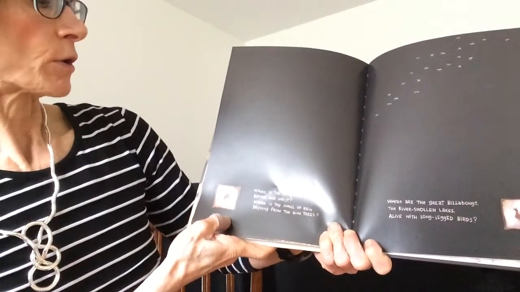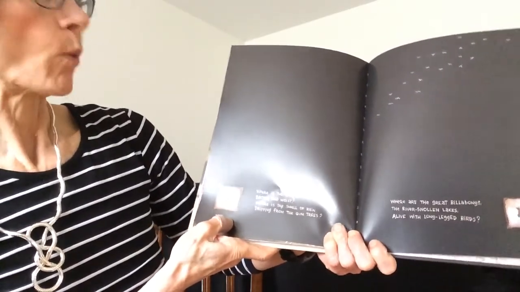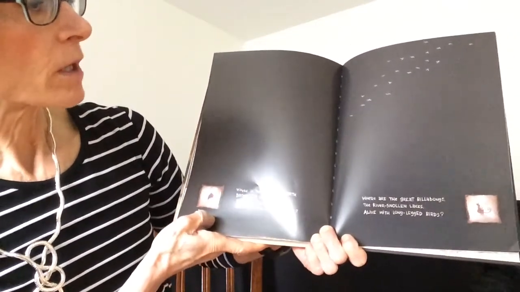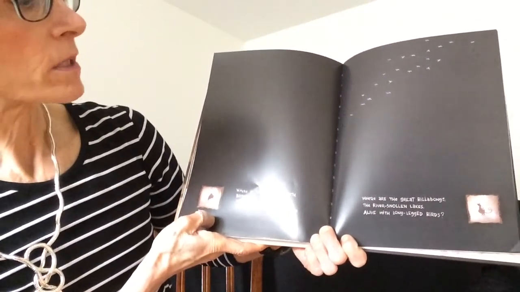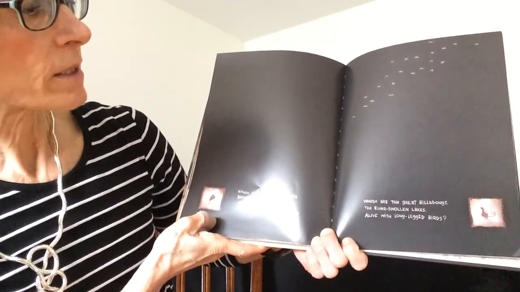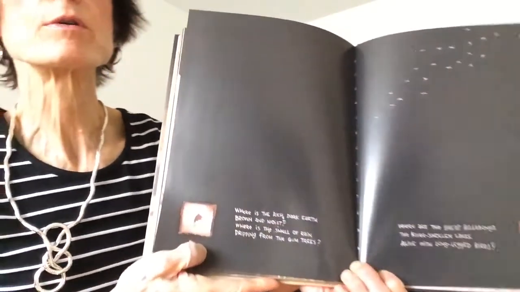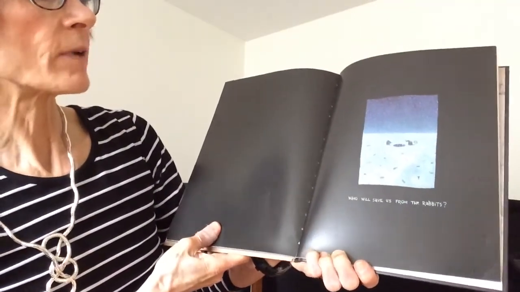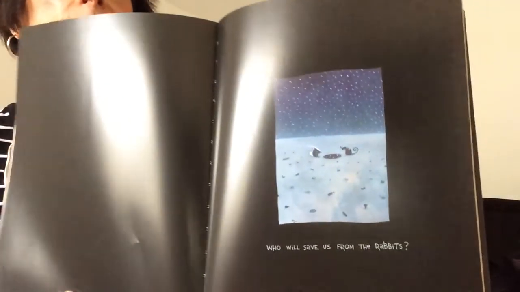Where is the rich dark earth, brown and moist? Where is the smell of rain, dripping from the gum trees? Where are the great billabongs, the river-swollen lakes, alive with long-legged birds? Who will save us from the rabbits?